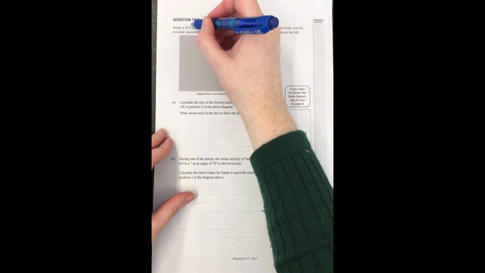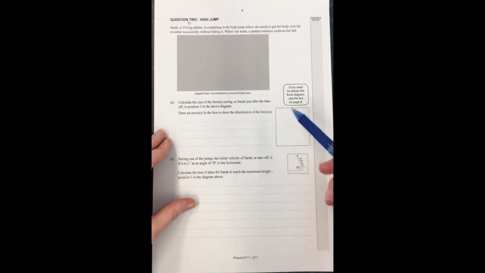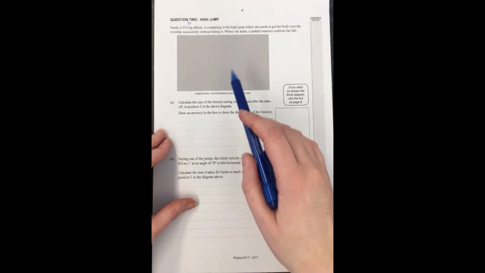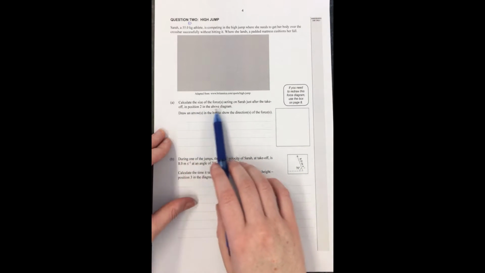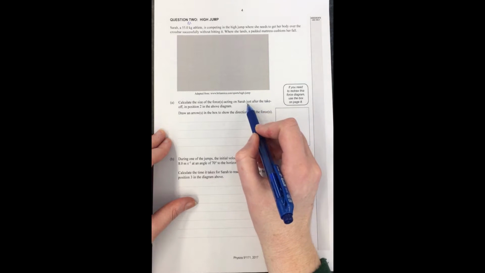We've got a mass 55 kilogram athlete. Okay, we've got some context which we might need to talk about. Okay, so we need to get it over our crossbar without hitting it. High jump. When she lands, a padded mattress cushions her fall. So, part A, calculate the size of the forces, so possible plural, acting on Sarah just after takeoff.